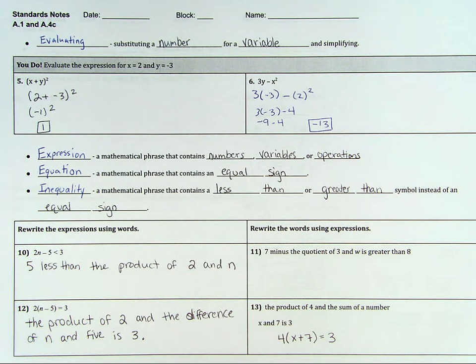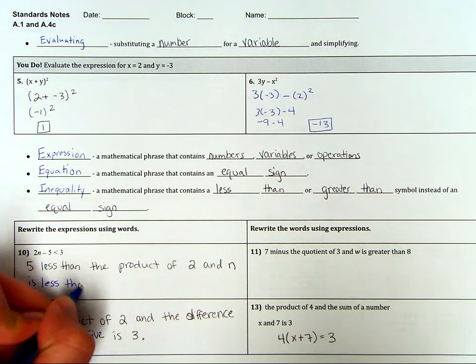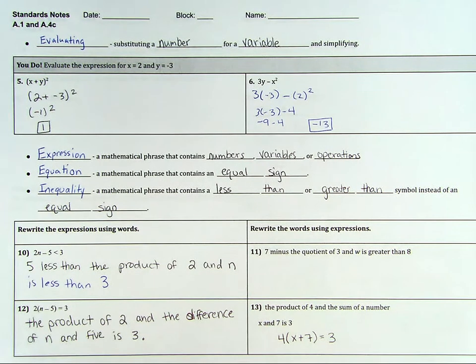Okay, we have some examples here that we're going to go through. We've done 10, 12, and 13 for you, and then you're going to try number 11 on your own. So let's talk about 10, 12, and 13. So number 10, we have 2n minus 5 is less than 3.